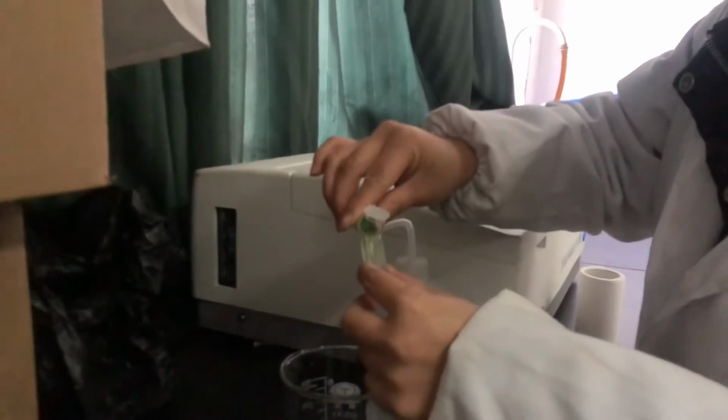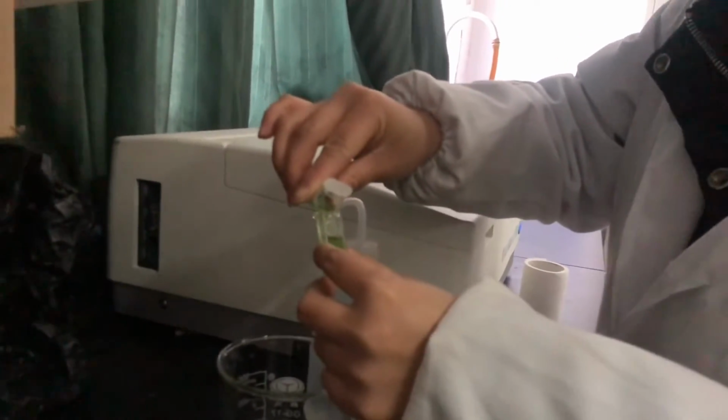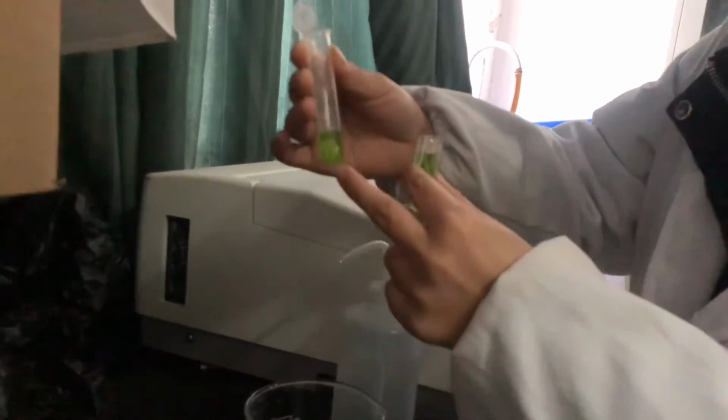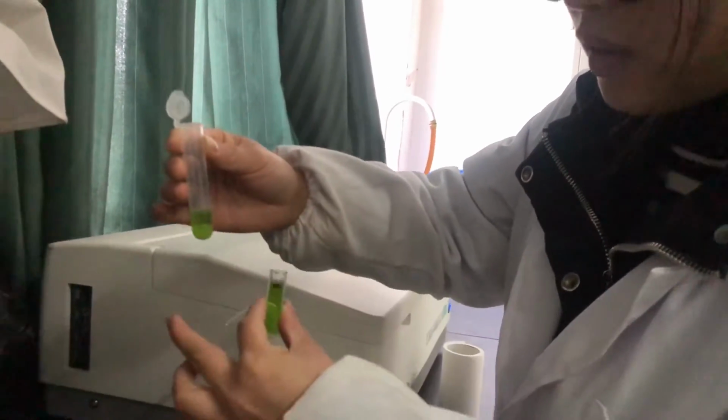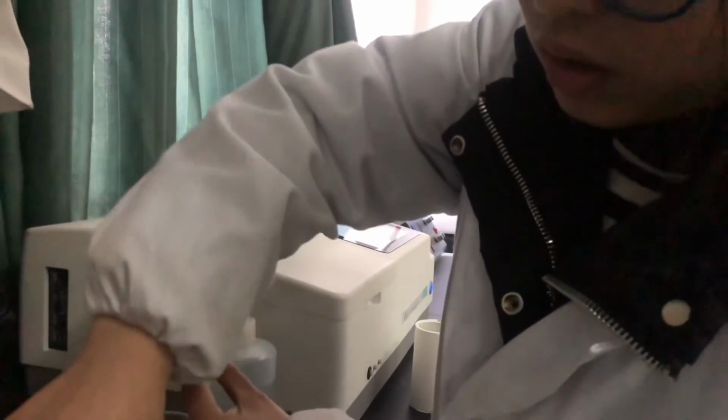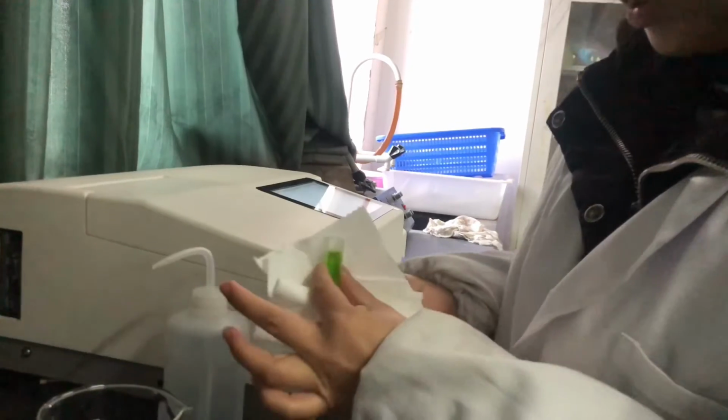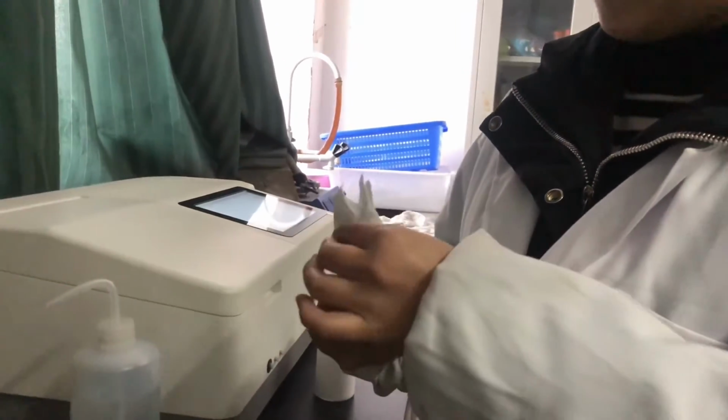Be careful. We should let the leaves down in this. Okay. Not pull out. And clean. Okay.